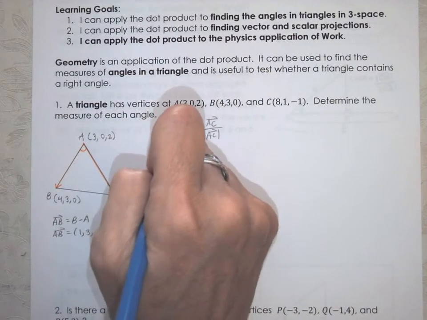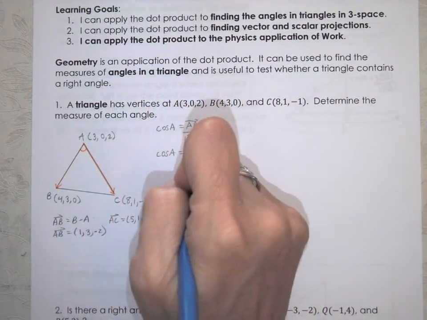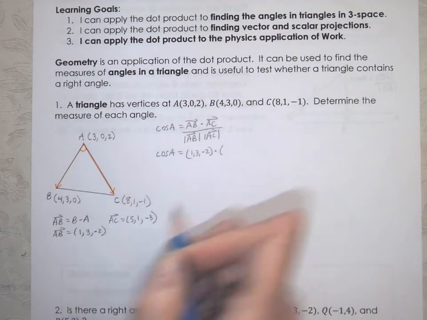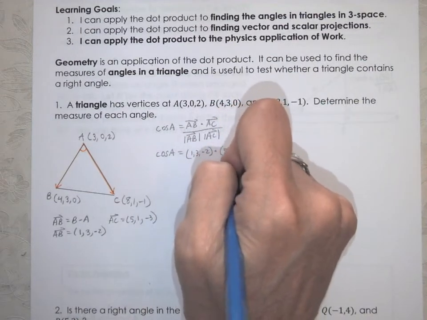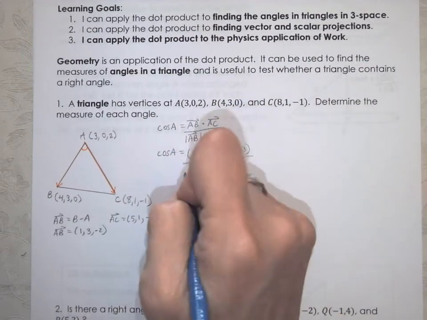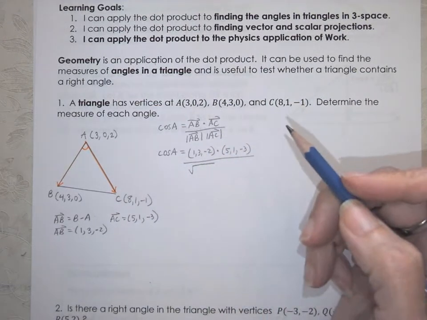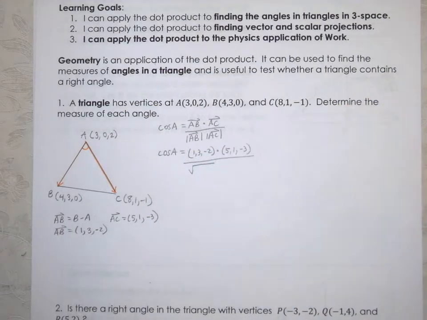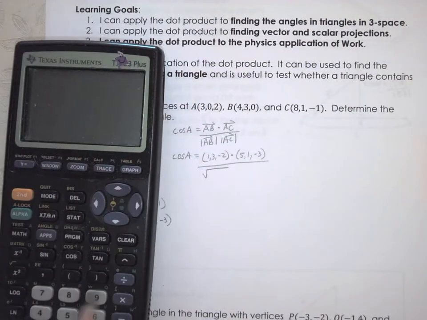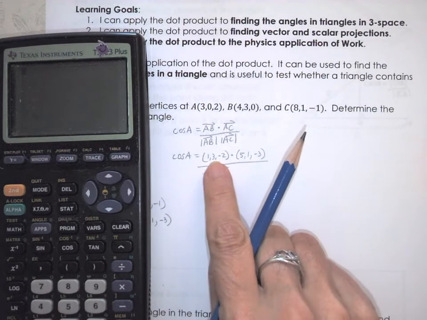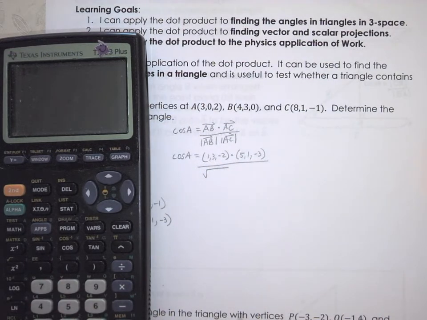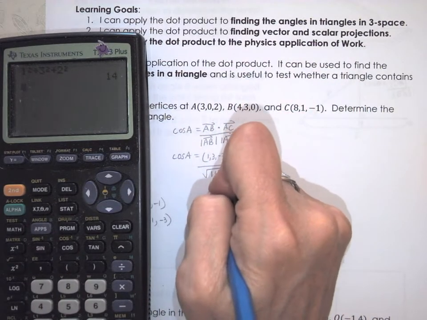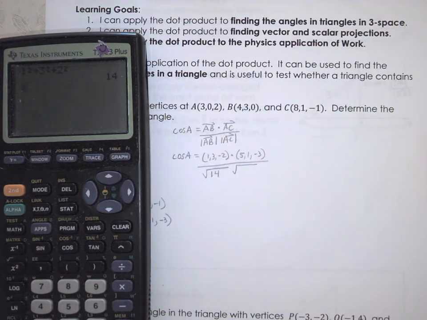So now we can just carry this operation out. So vector AB is <1, 3, -2>. And we're dotting that with vector AC, which is <5, 1, -3>. The magnitude of vector AB is going to be the square root of 1 squared plus 3 squared plus 2 squared. So I'm going to do that on my calculator here rather than writing it out as we get more used to these operations. So 1 squared plus 3 squared plus 2 squared is 14. So the magnitude of vector AB is the square root of 14.